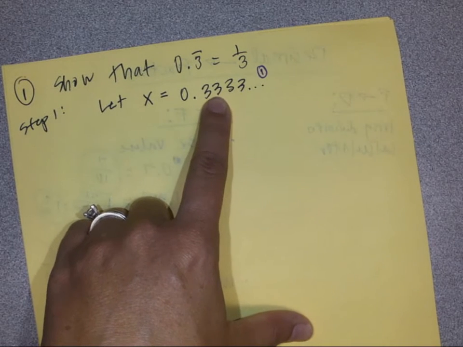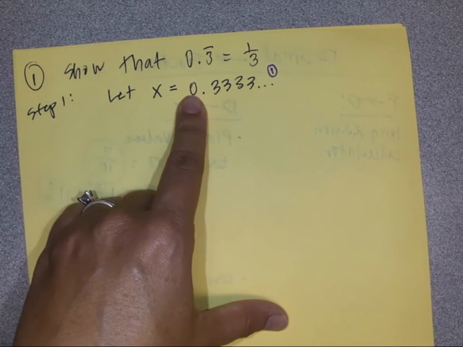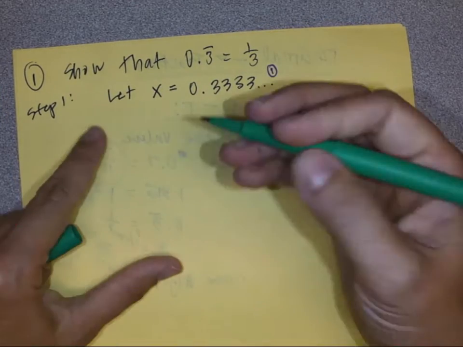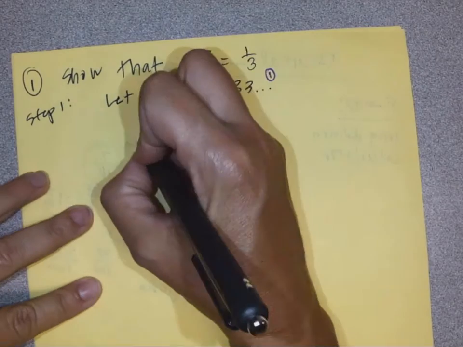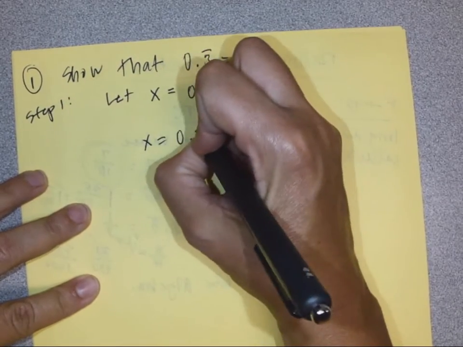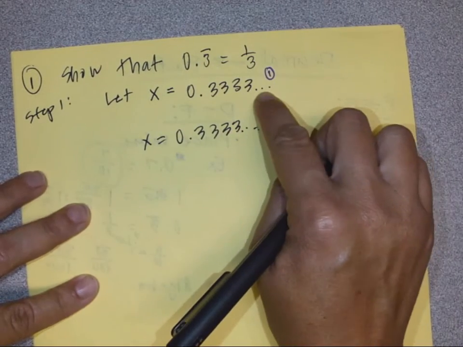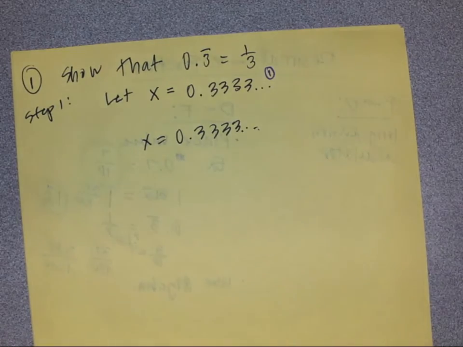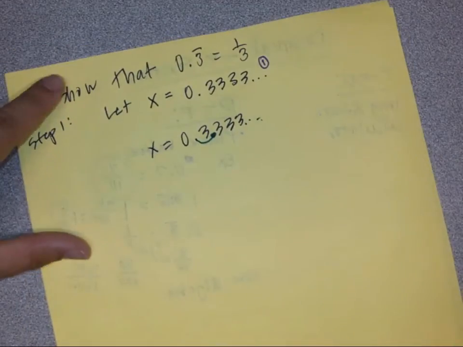I want to move one repeater in front of the decimal place. How can I move it in front of the decimal place? By moving my decimal place over 1 time. So I'm going to rewrite this equation. X equals 0.3333, so that I don't mess up this equation when I'm looking back later on. Okay, so I want to move my decimal place over 1 time to the right.